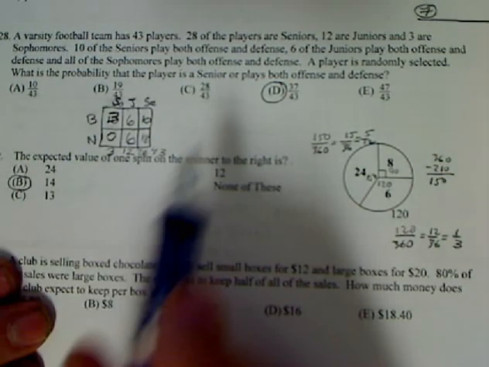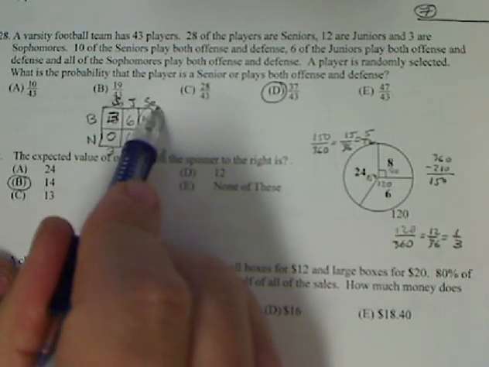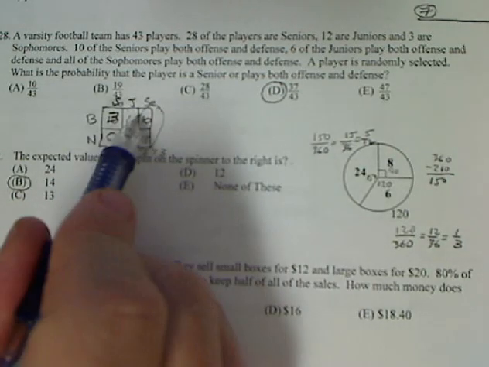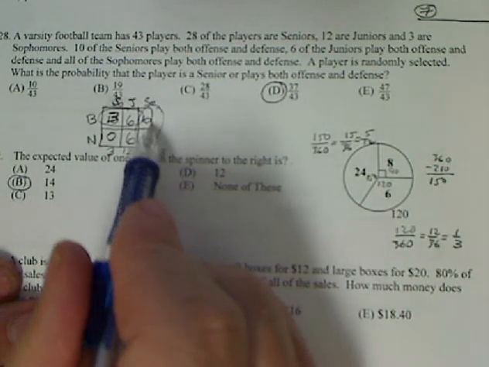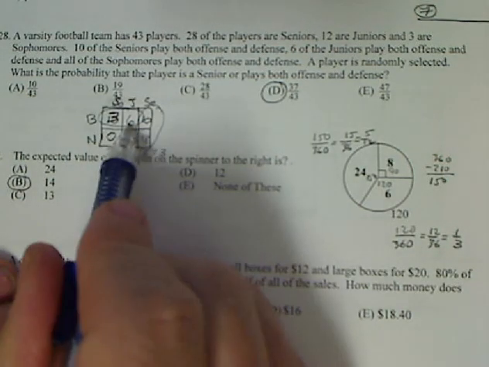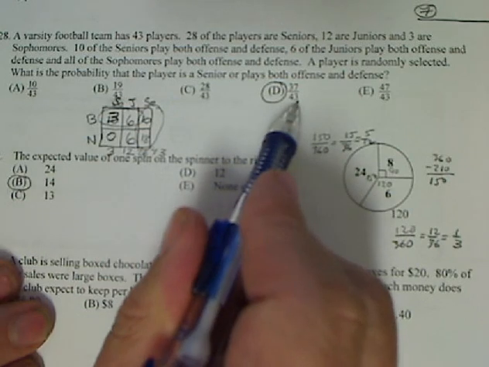I want to find the probability of selecting a senior, that's all of these, or somebody who plays both offense and defense. That's plus these. So I've got 28 plus 9 is 37 out of 43. That's how I got D.